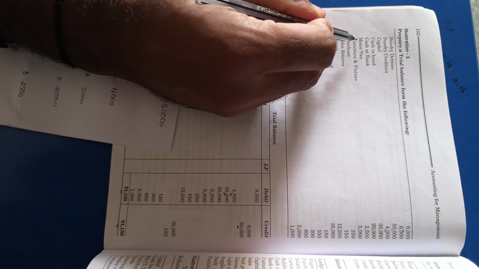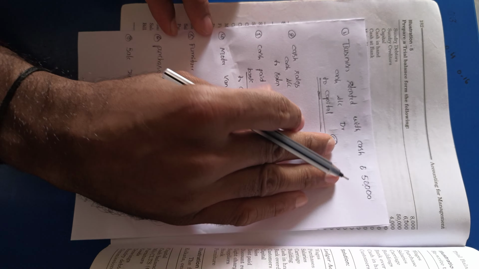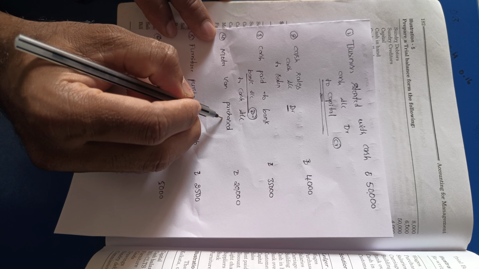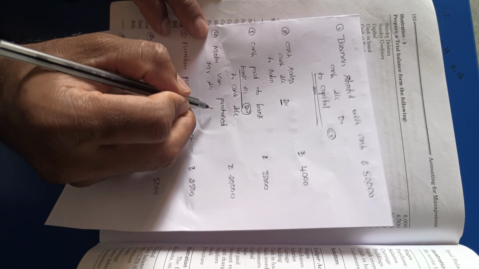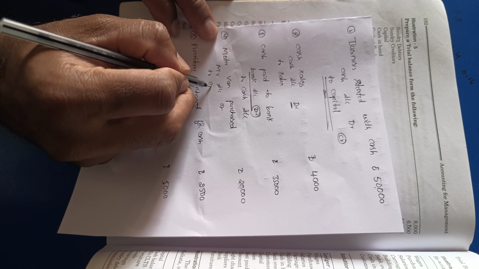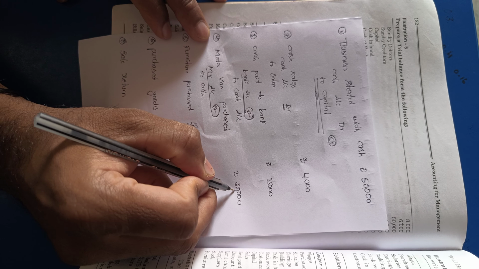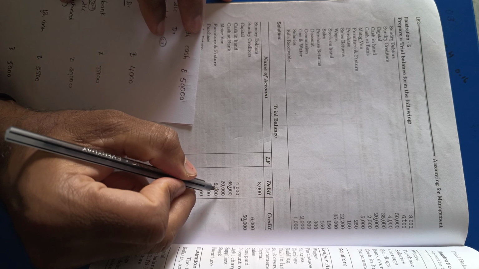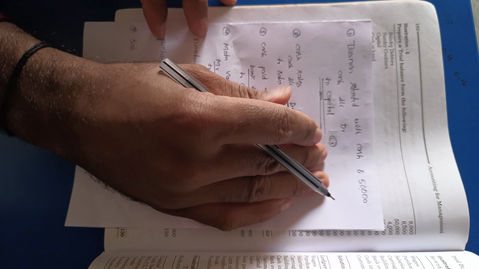The same way, motor van. Motor van, how much? 20,000 is given. You can see the example. Motor van purchased. If motor van is purchased, it is motor van account debit to cash account. Here motor van is debited. This 20,000 is debited here. That is an answer. Next, furniture and fixtures.